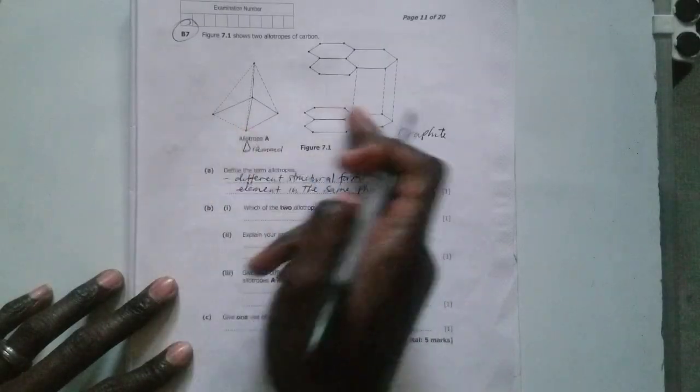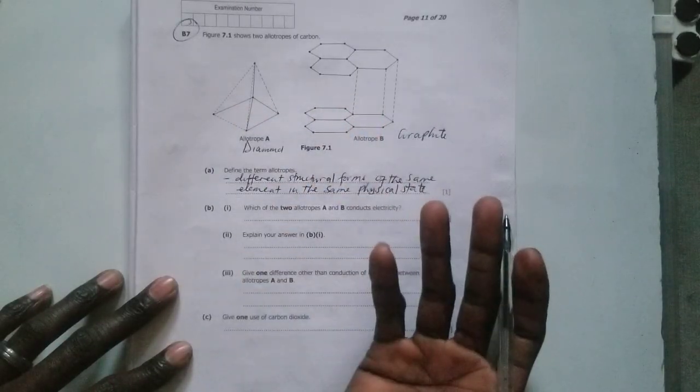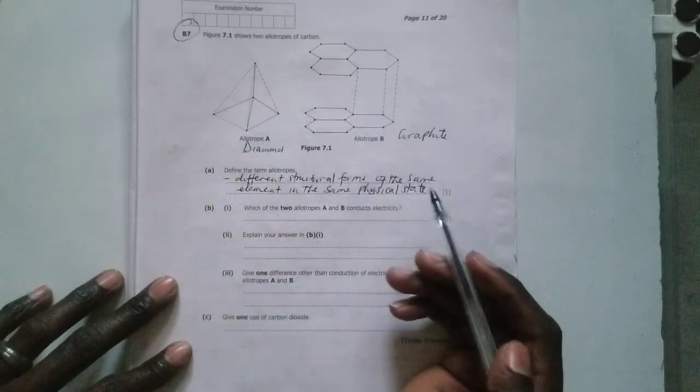They are both in the same physical state and the same element, just like diamond and graphite. So that's what we call allotropes.